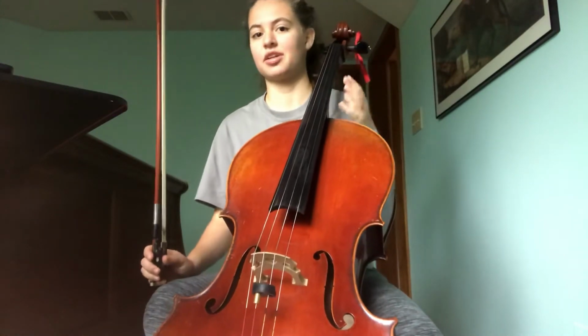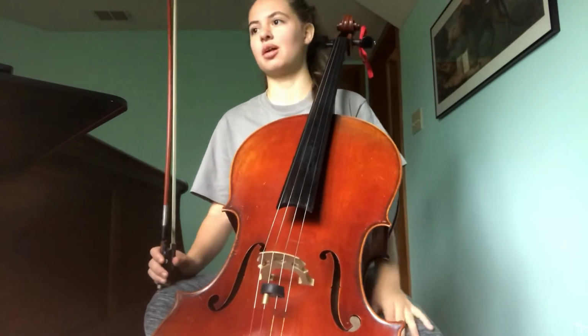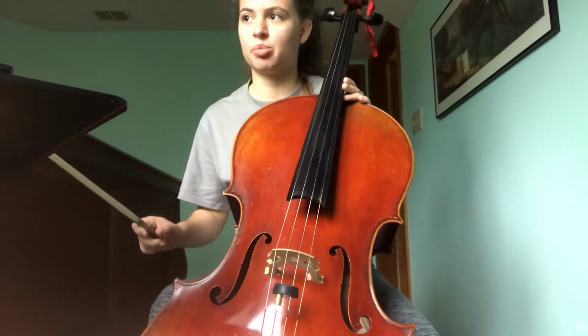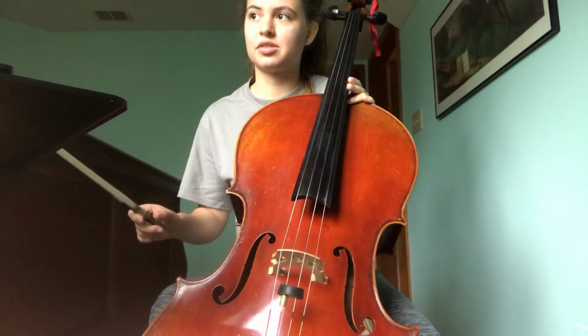Now, those are called accidentals because they don't belong to the key signature. The key signature is C major. It says no sharps, no flats. All of our notes are just regular natural notes, which means 2nd finger on the D string and A string. And now we've got this 3rd finger F sharp. So, an accidental is simply a note that doesn't belong in the key signature.